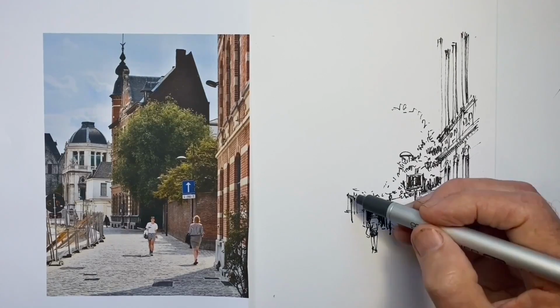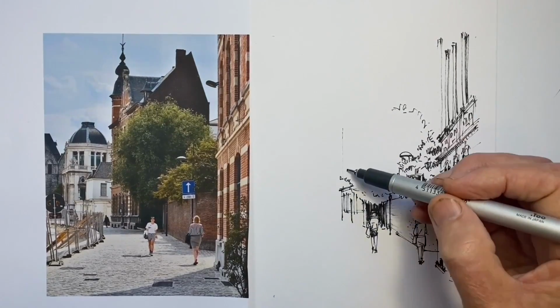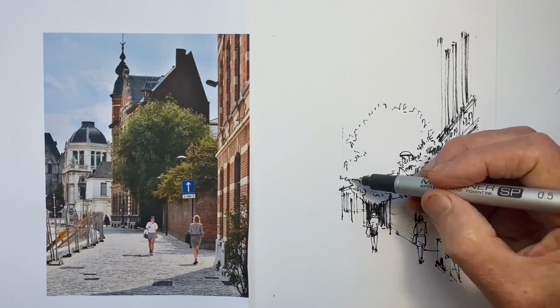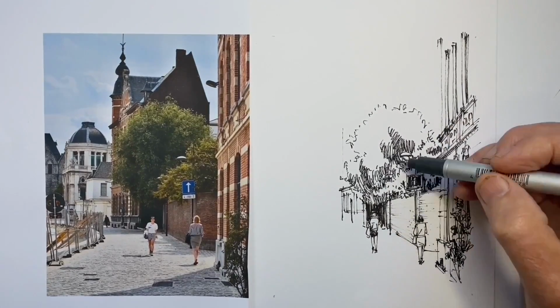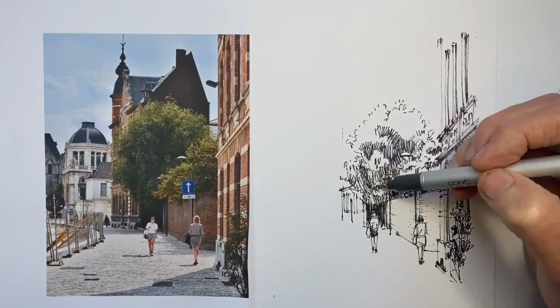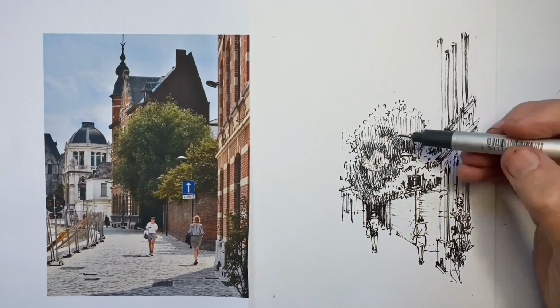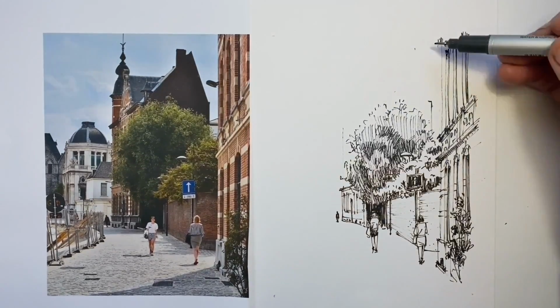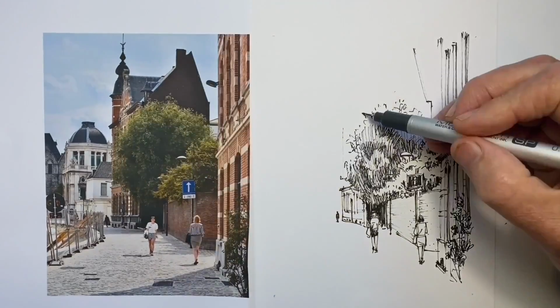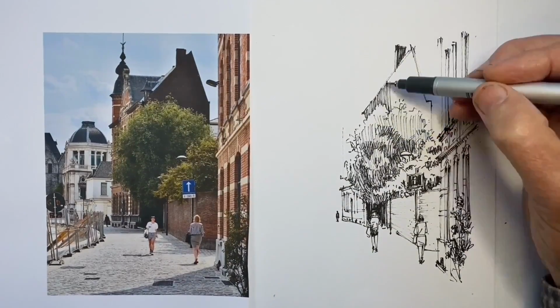So I'm spending a fair bit of time doing hatching actually in terms of line work. So this is the 35-minute drawing. So I wasn't feeling too much pressure. I felt like I had time to make all the marks that I was feeling would help represent the actual scene in front of me.